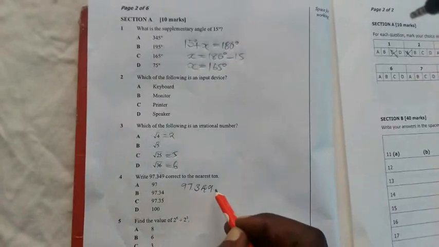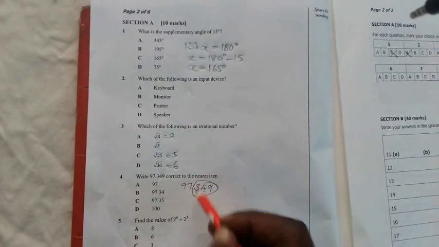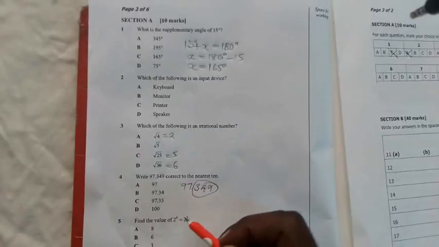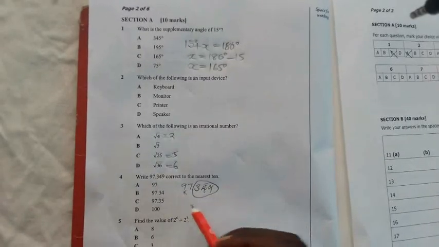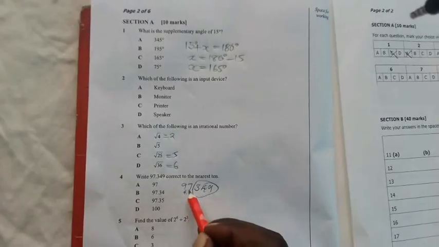So I'm going to ignore these numbers. Correct to the nearest tens, because as I can see, this is the tens, isn't it? So I'm going to consider this number and this number.